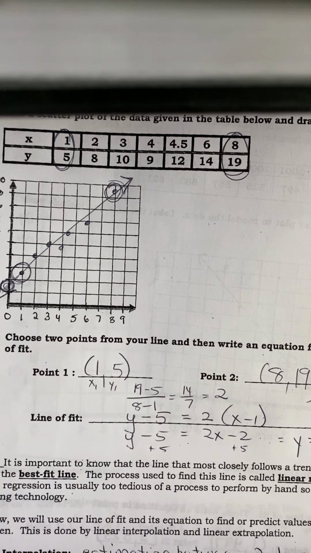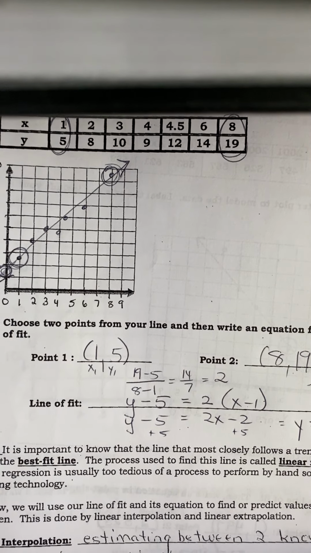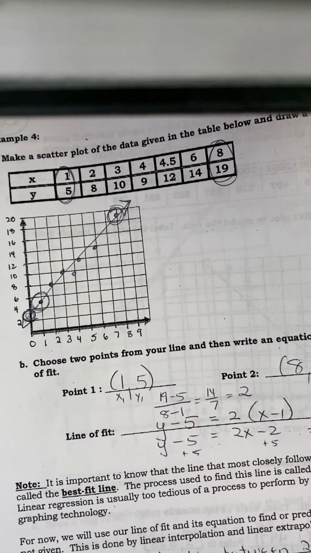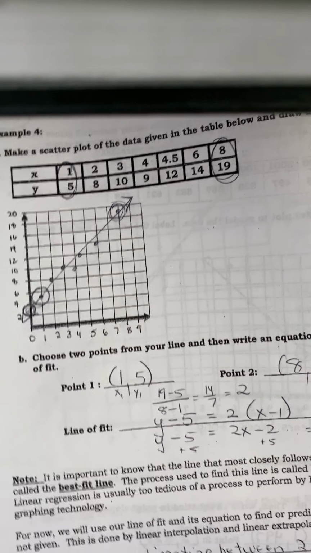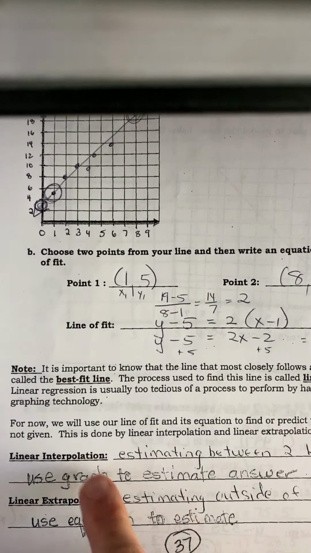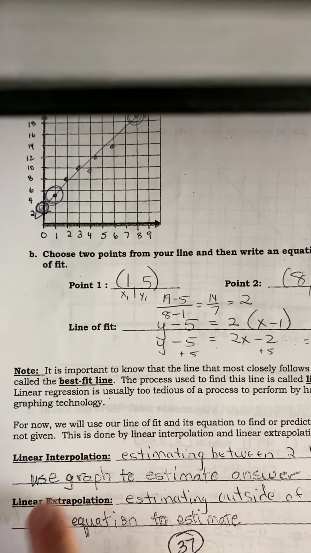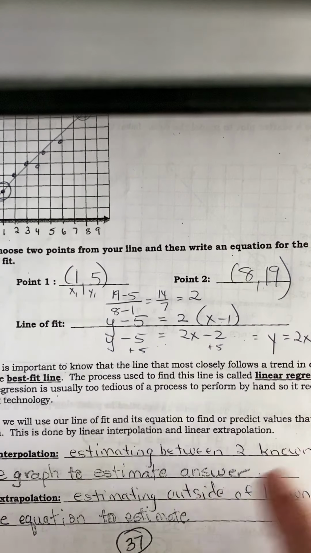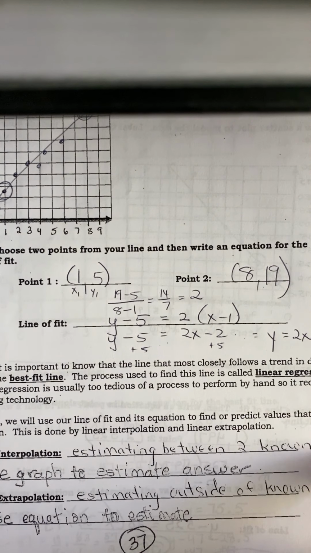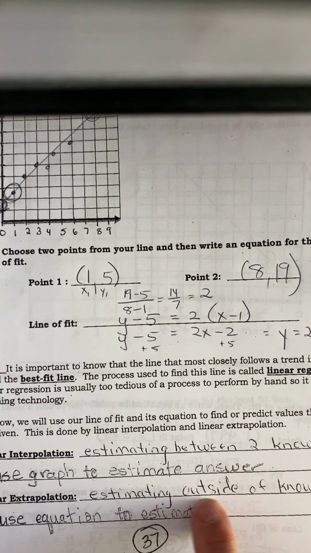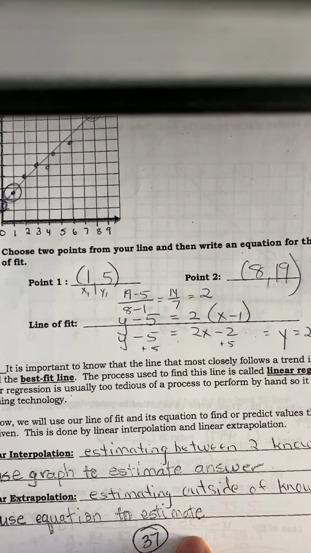Now, we're going to learn two important words: linear interpolation and linear extrapolation. Interpolation is estimating between 2 known values to graph and estimate an answer. Extrapolation is estimating outside of the known values using an equation. The next video will go over that.